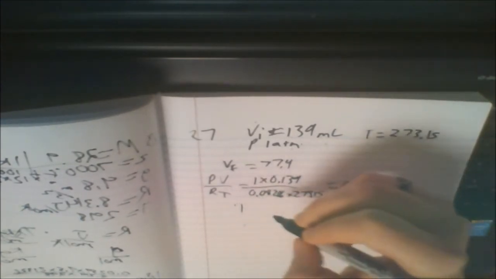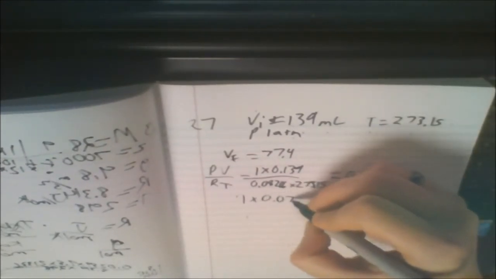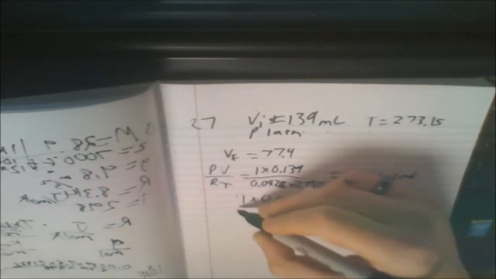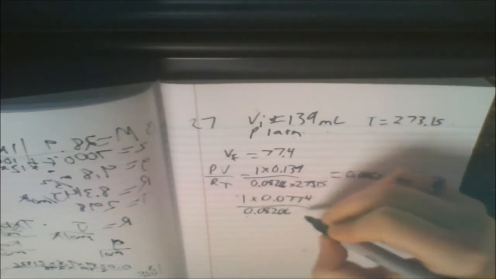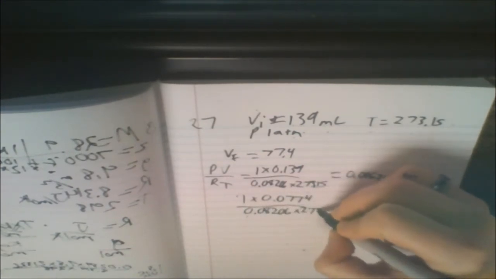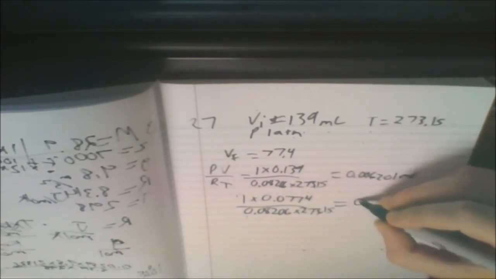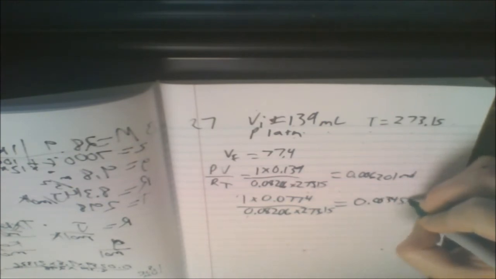Do it again. 1 times 0.0774, over 0.08206 times 273.15, gives 0.003453.